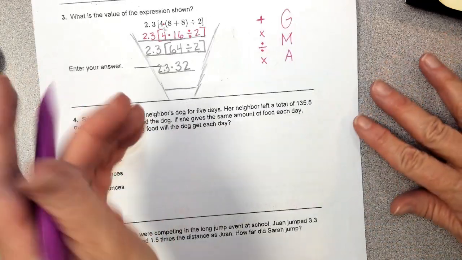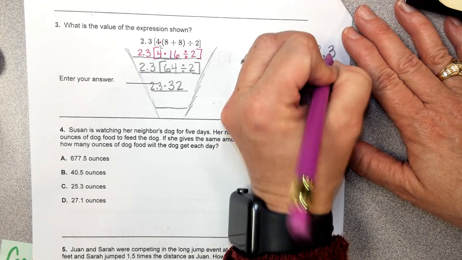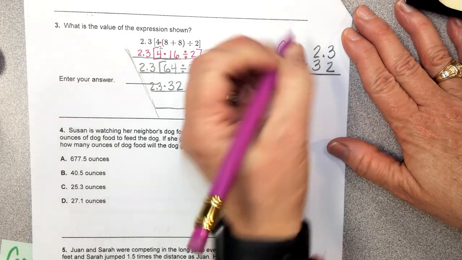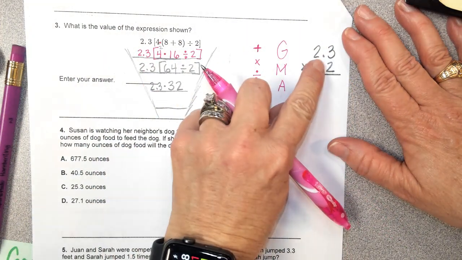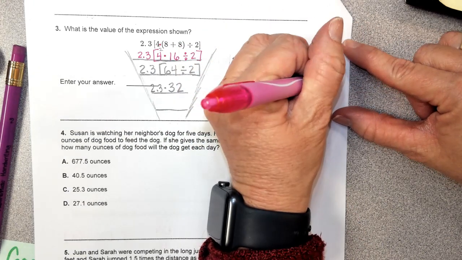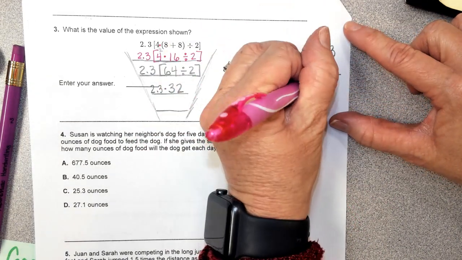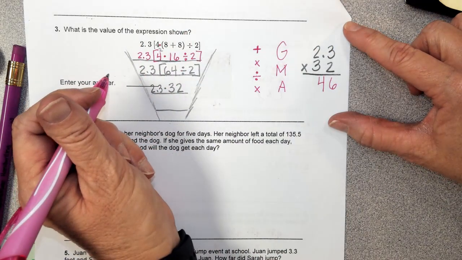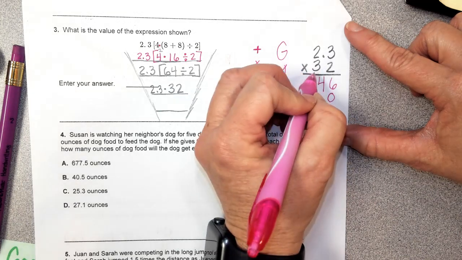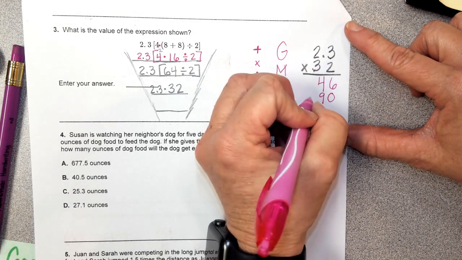So I'm going to step over to the side and I'm going to multiply 2 3/10 times 32. And quickly I'm going to multiply 2 groups of 3, which would give me 6, and 2 groups of 2, which would give me 4. I don't have anything that I carried. I'm going to drop my 0. 3 times 3 is 9. 3 times 2 is 6.